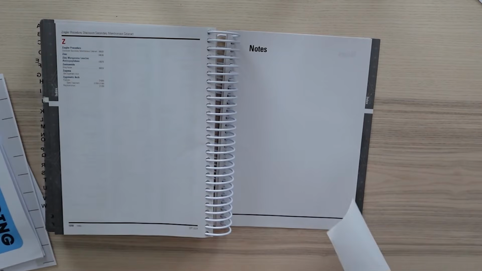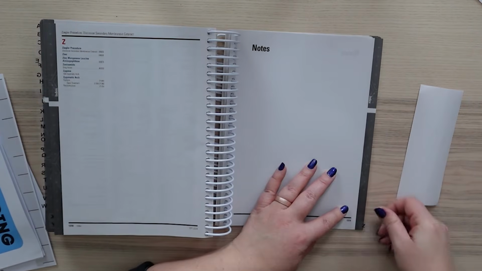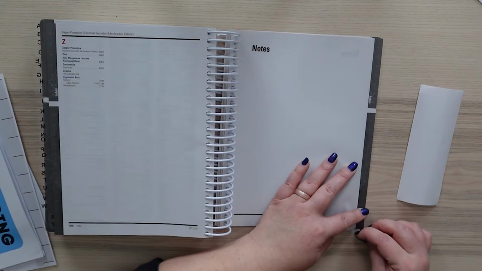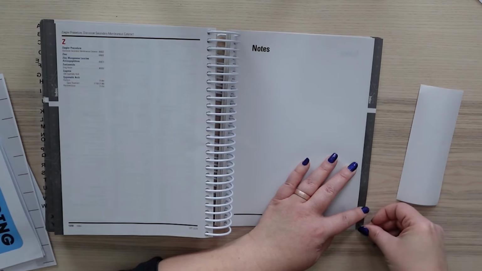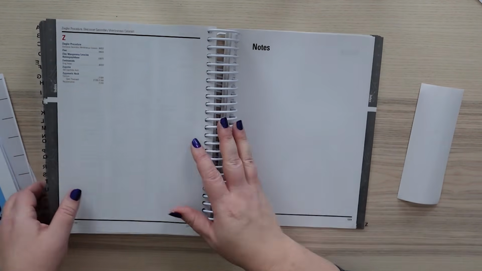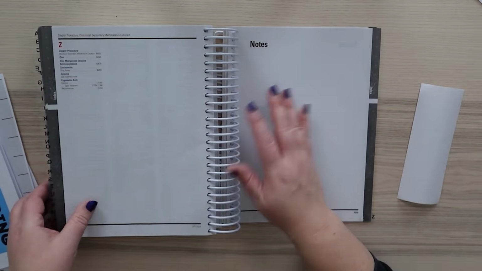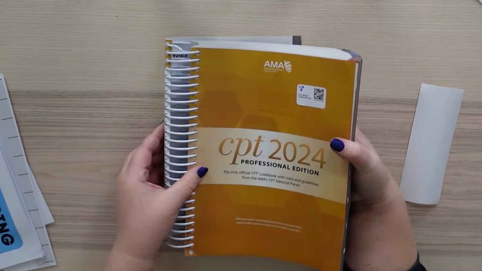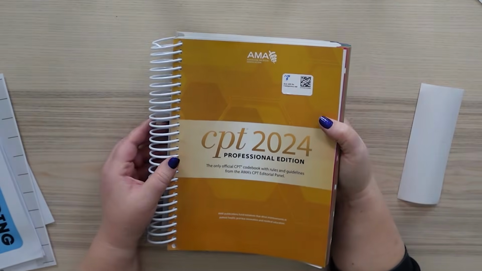And then Z. And here's the most important piece of real estate, our notes pages. Now remember, when you're writing notes in here, you can't write your study guide questions, you can't write questions from your curriculum, you can write concepts, you can write abbreviations, but you can't write your questions and answers and stuff from study guides and your textbooks in there.